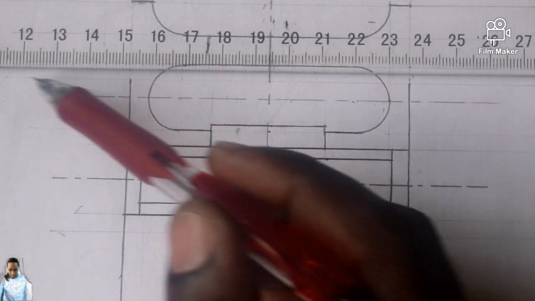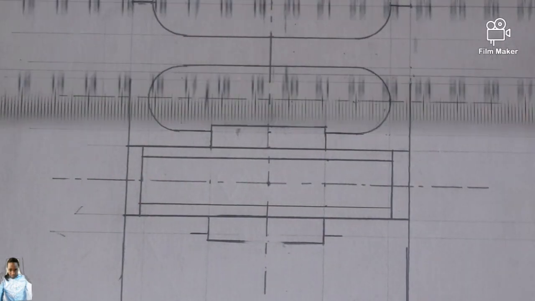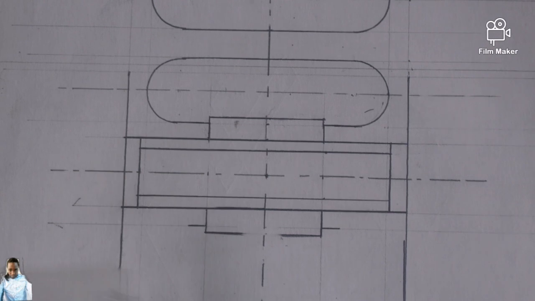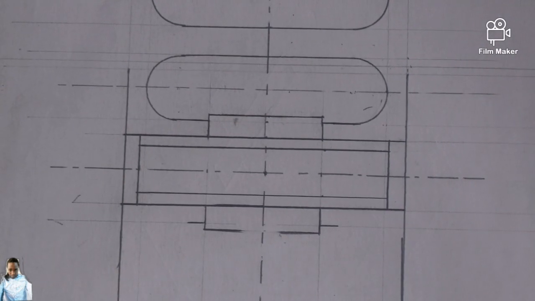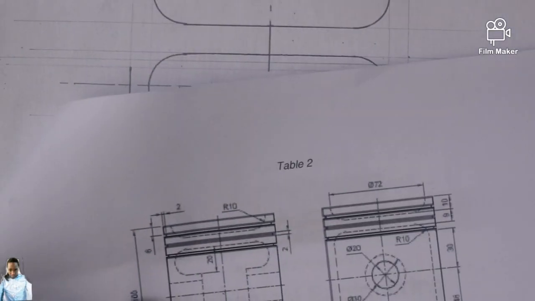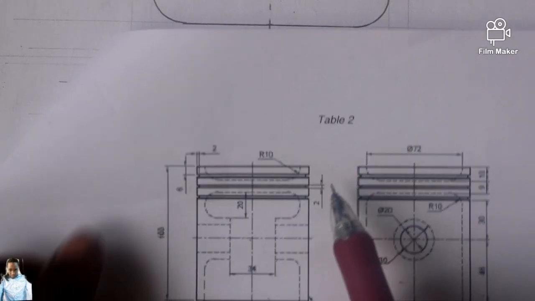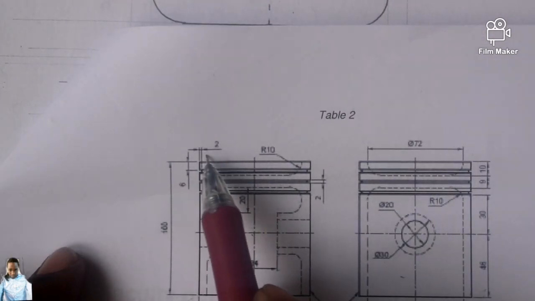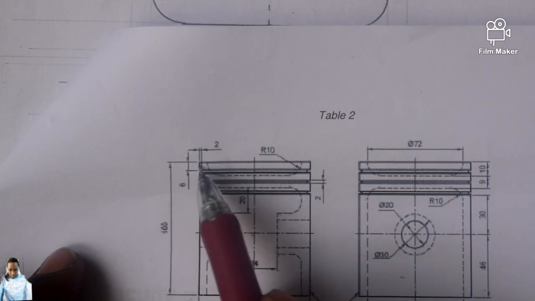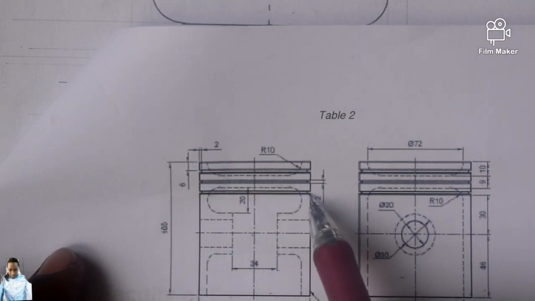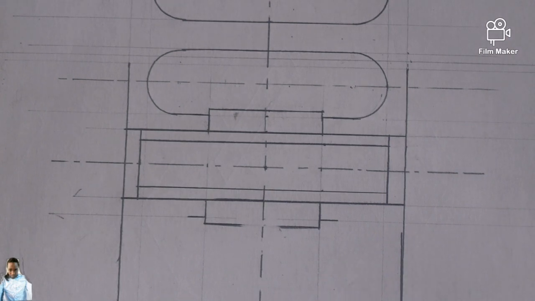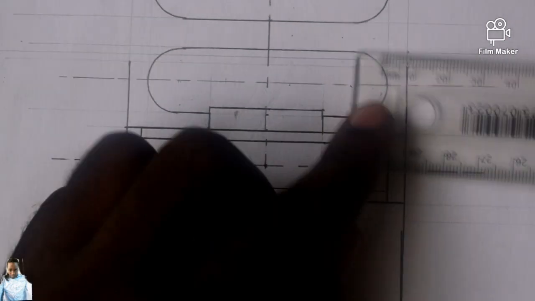This is the first 2 millimeter. I go faint. So after I've gotten that, you're going to go inside with 2 millimeter again. They are telling us there by your front view. So going inside, from here till here, is 2 millimeter again.